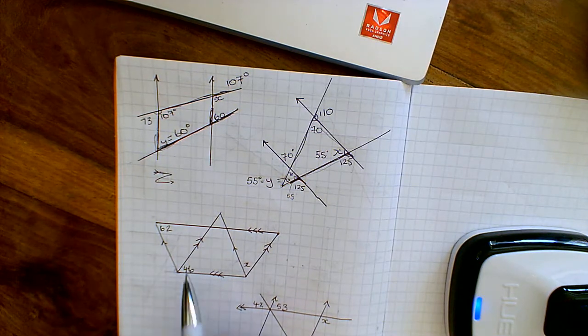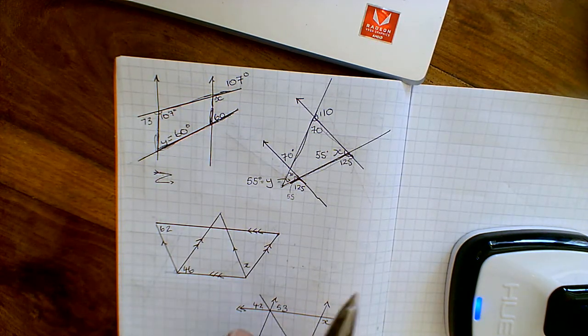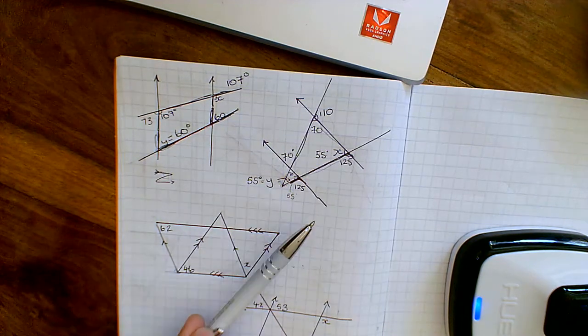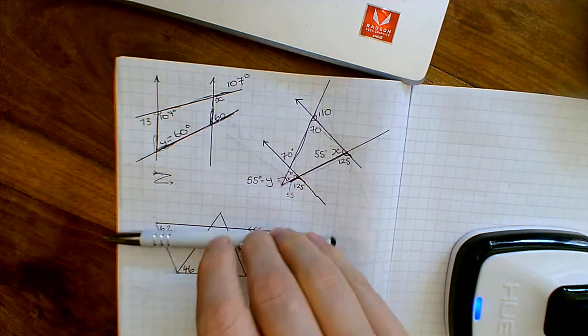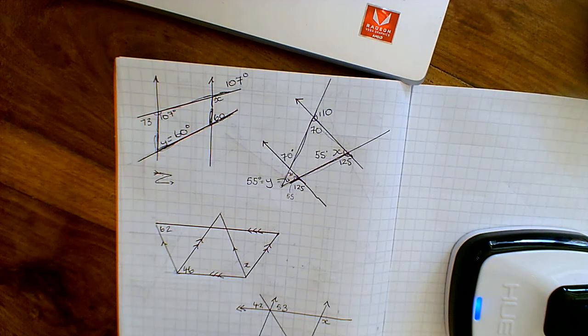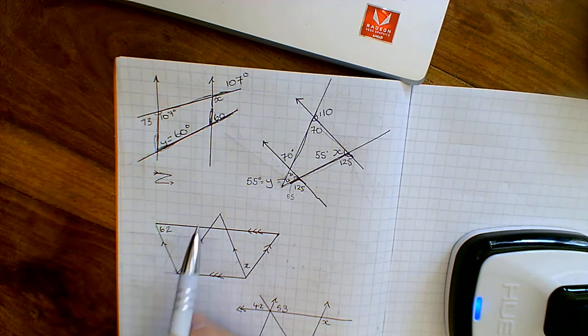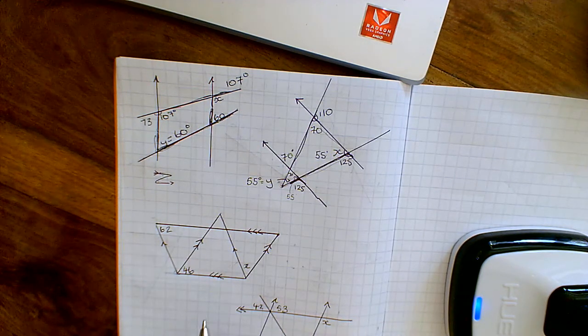Right, this one's quite hard. So we've got three sets of parallel lines. We've got parallel lines there, indicated by the one arrow, parallel lines here, indicated by the two arrows, and parallel lines down here, indicated by the three arrows. So when I'm applying the parallel line rules, I have to be careful that I am actually using the right lines for the angles. Okay, so let's just be a little bit careful where we are.